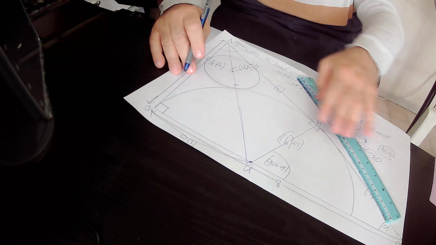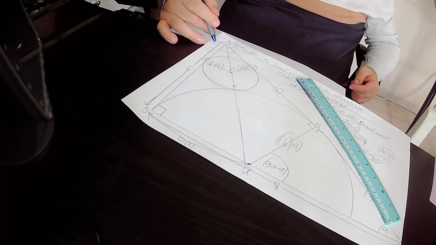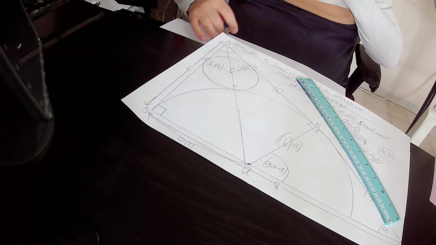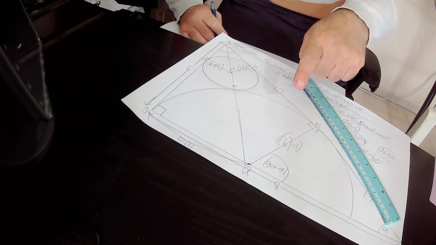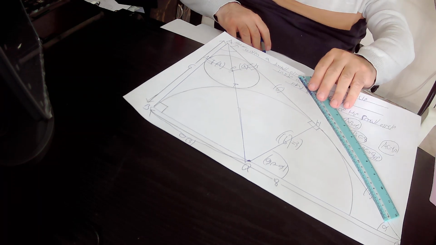Again, QA is the angle bisector of the same angle A. So again, according to rule 15, the angle bisector of this angle A must pass also for point Q, that is the center of this semicircle. So I write it down.